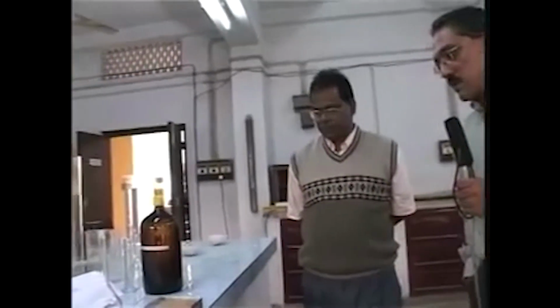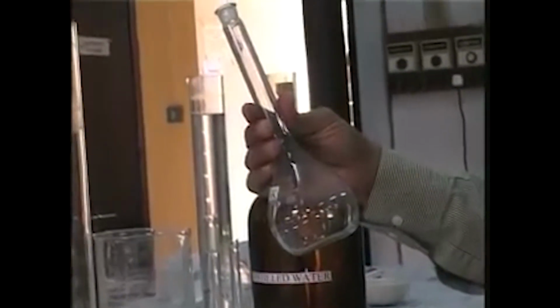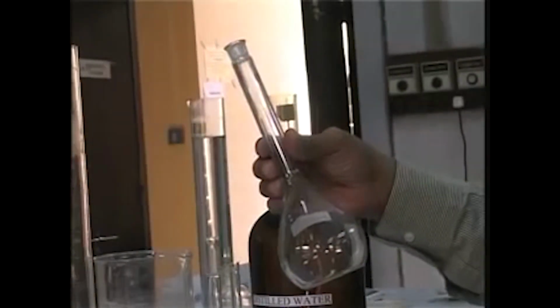Okay, so here we have the setup for finding out the specific gravity of soil solids. This is the sample that we take in this particular experiment. The procedure involves comparing the weight of some known volume of distilled water.